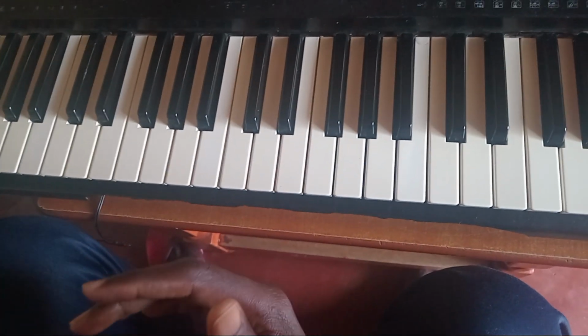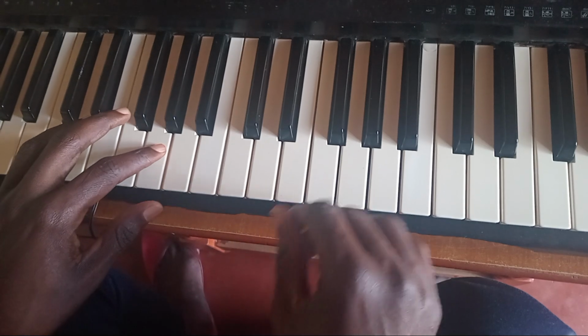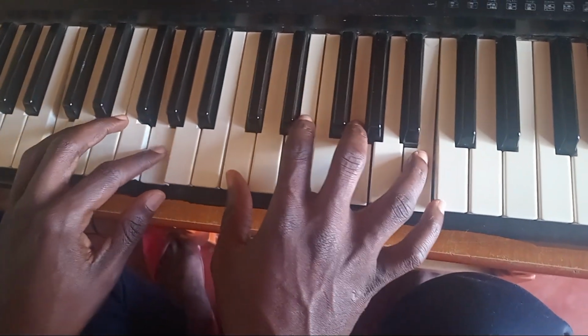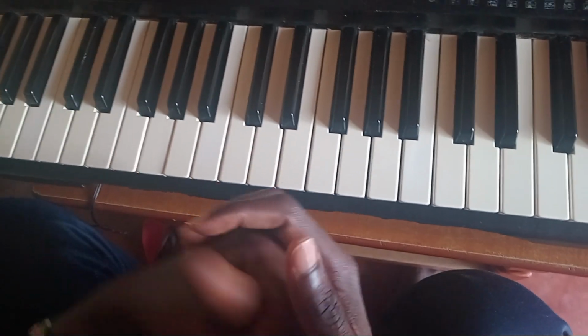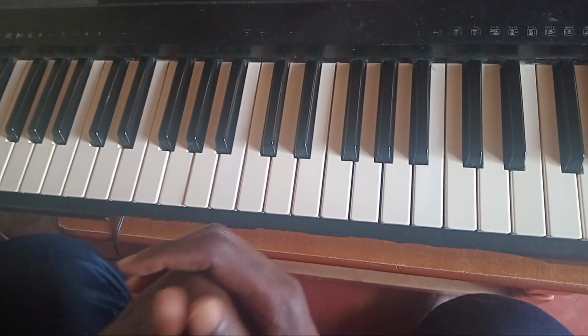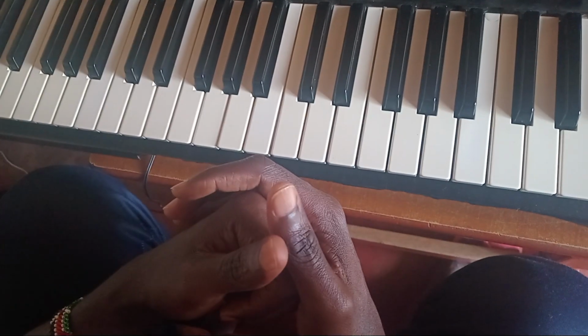So I want you to try and actually work out these 7ths, the major 7th, the minor 7th, the diminished 7th, and the dominant 7th chords. They're actually very important chords as we will be building up our play.